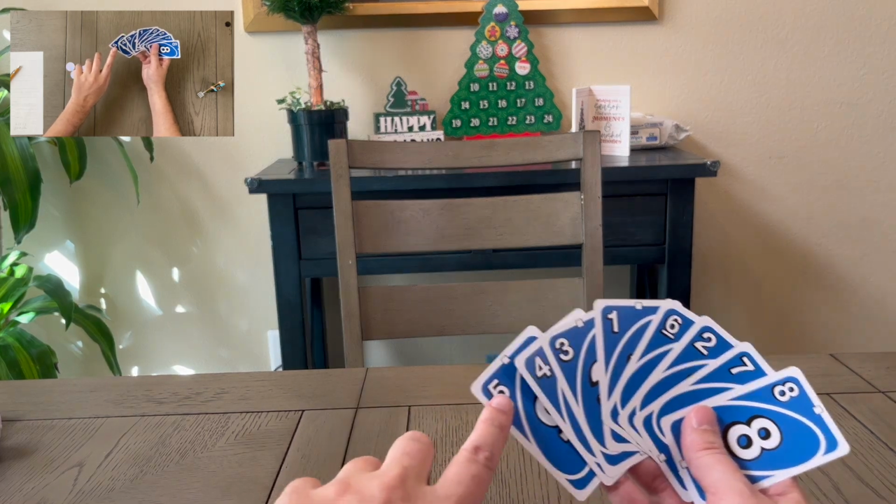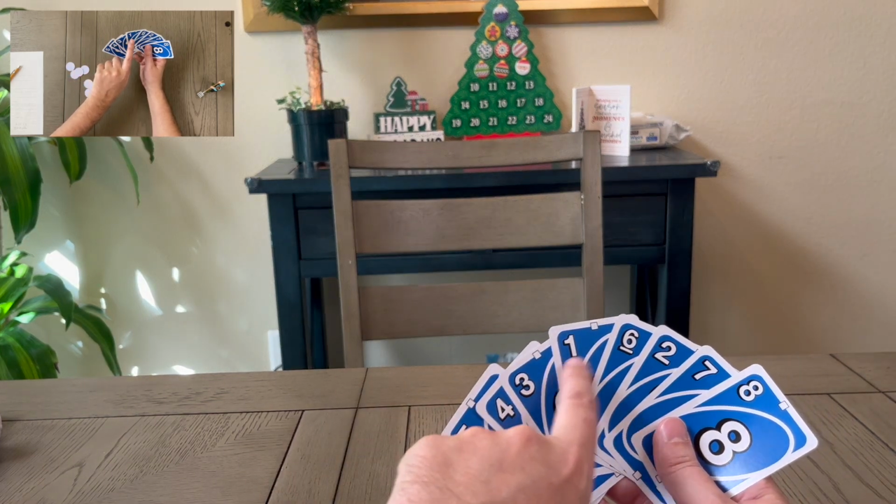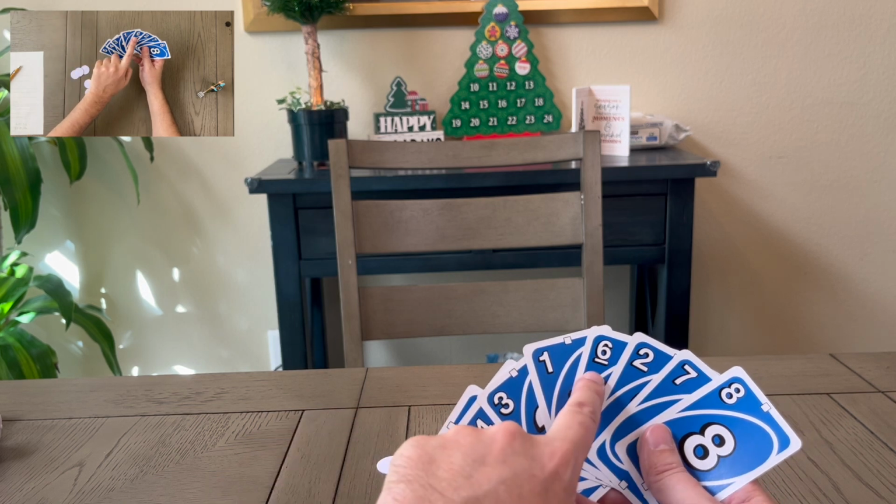Okay, so again, 5, 4, 3, 1 is decreasing. 6 was bigger, so we add 1 to the counter. 2 was smaller.